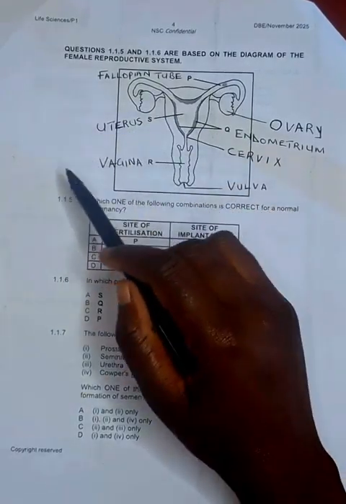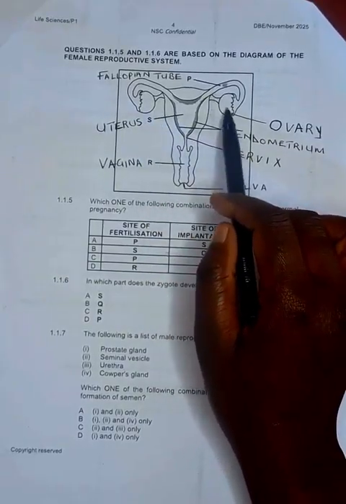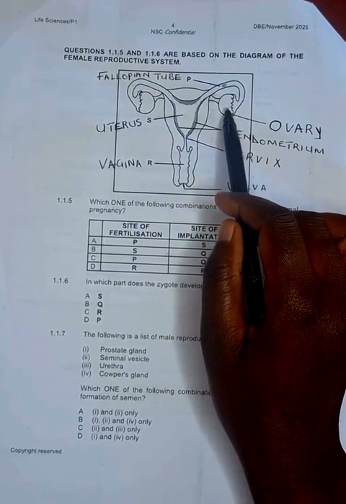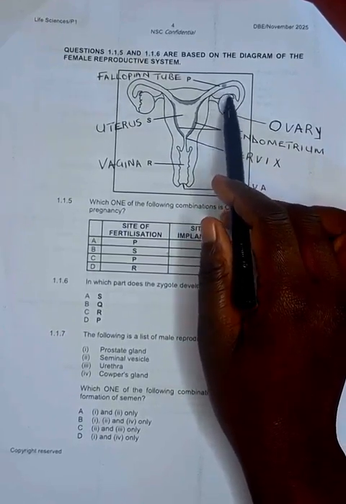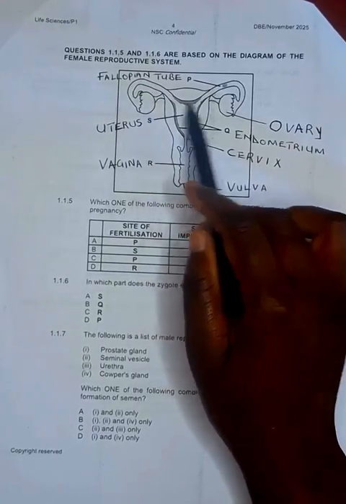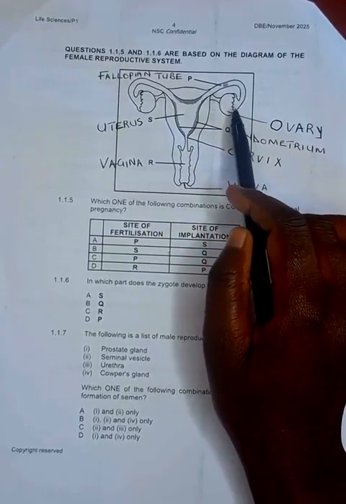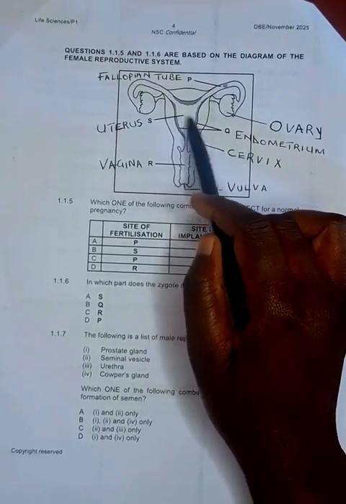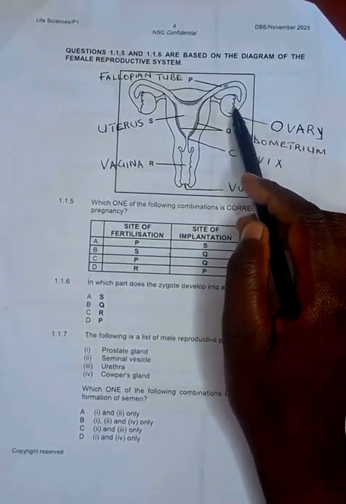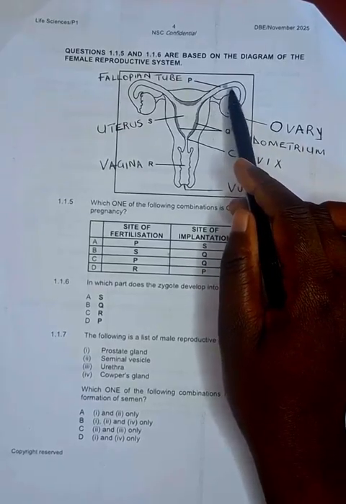What you have to take note of is that it is not both of these ovaries that release the mature ovum. Only one of these ovaries is going to release a mature ovum and then deposit it into the fallopian tube.